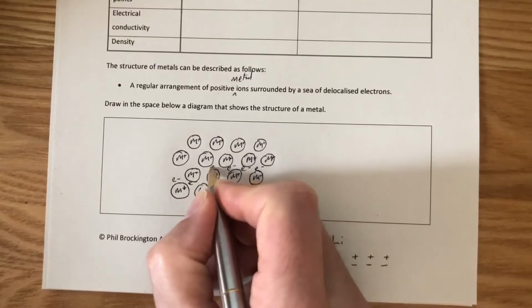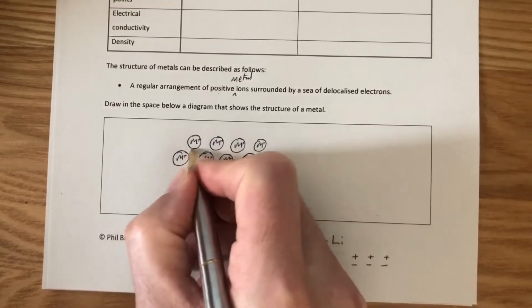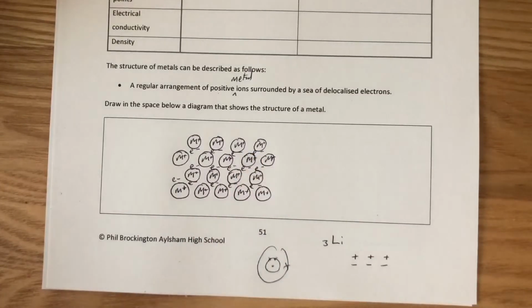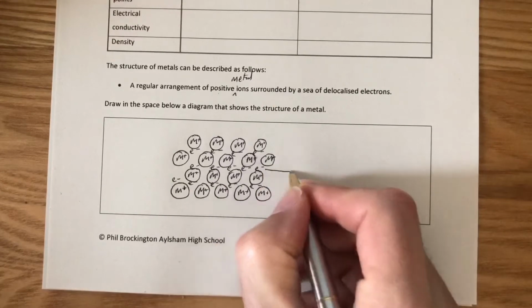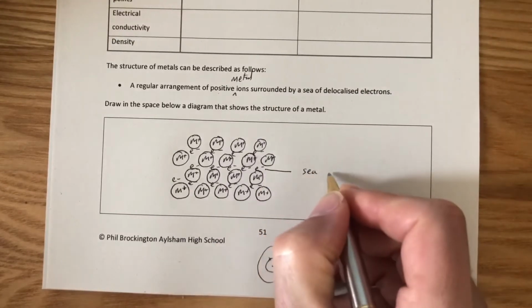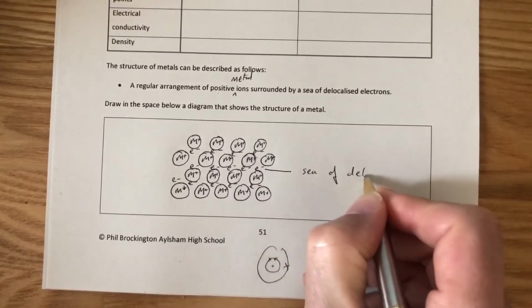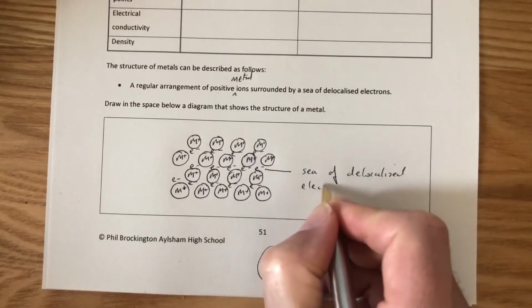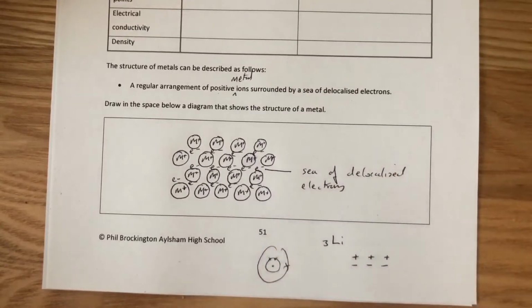So these positive metal ions are surrounded by a sea of delocalized electrons, and these are the delocalized electrons. Sea of delocalized electrons. Now, delocalized electrons are free to move. Okay, and if you're thinking about it again, why is it positively charged? Well, it's lost this electron, so that electron there maybe is gone.